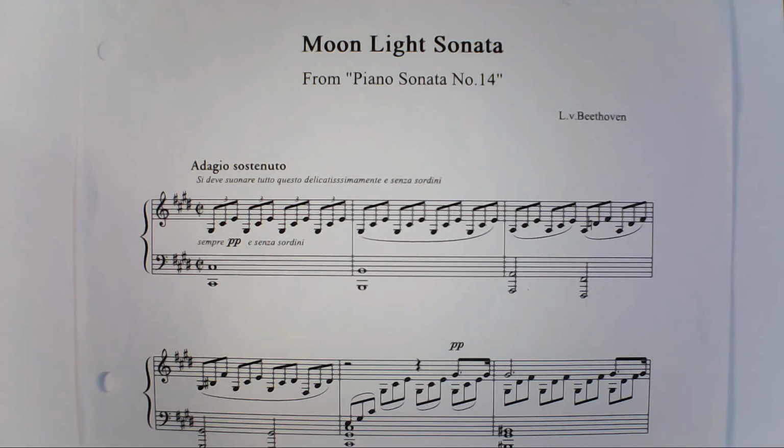We have Adagio sostenuto. It's some performance instructions telling us what type of piece it is. Some words in Italian there, an entire phrase. If you were to look those up, those would probably further explain either the story behind the piece or more performance instructions.